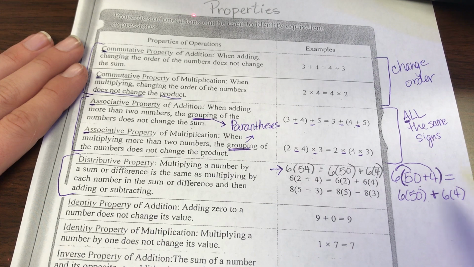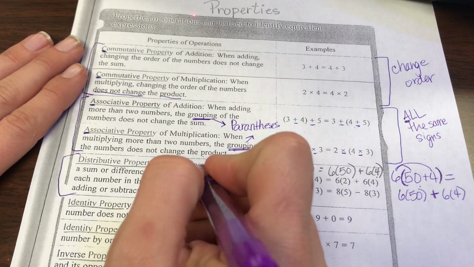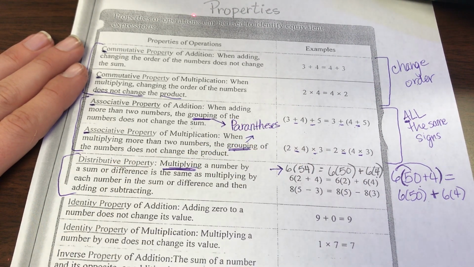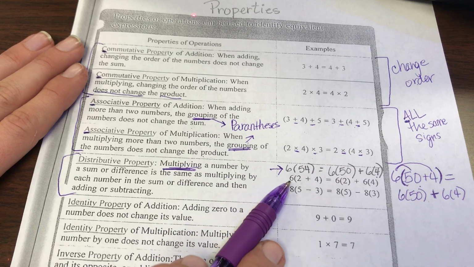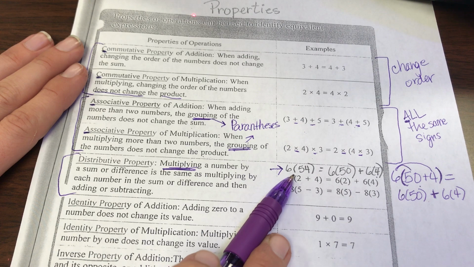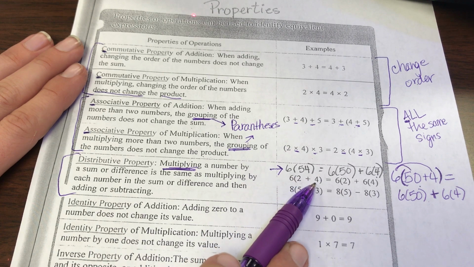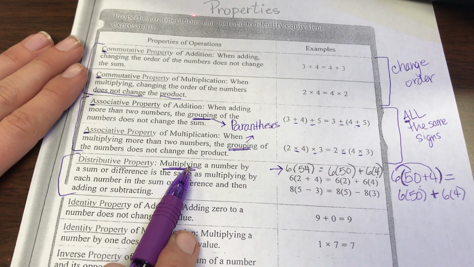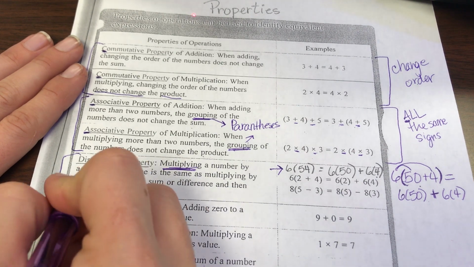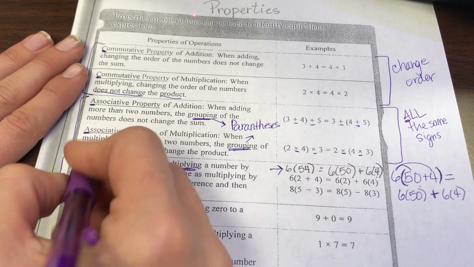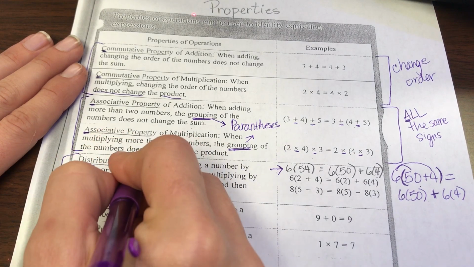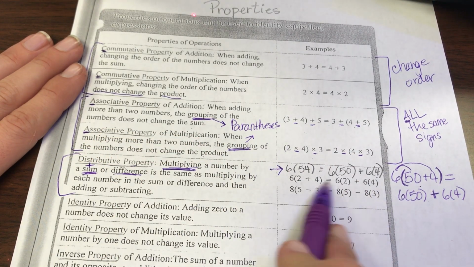That's the distributive property. Underlining what's important in the distributive property: the number outside the parentheses wants to be distributed, multiplied by everything inside the parentheses, by a sum or a difference. So you're either adding or subtracting inside the parentheses.